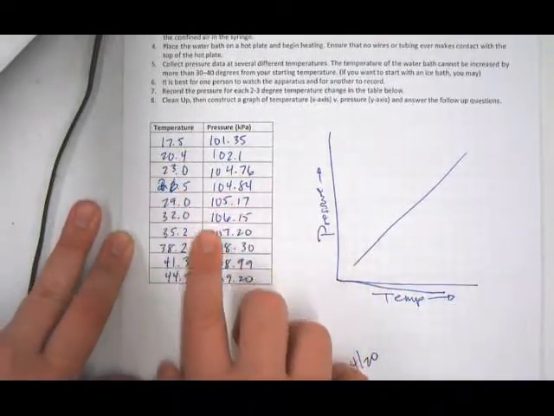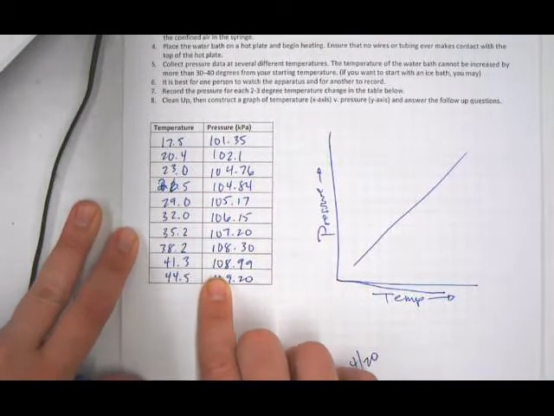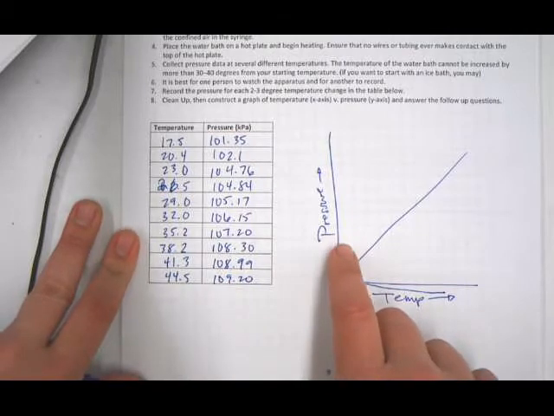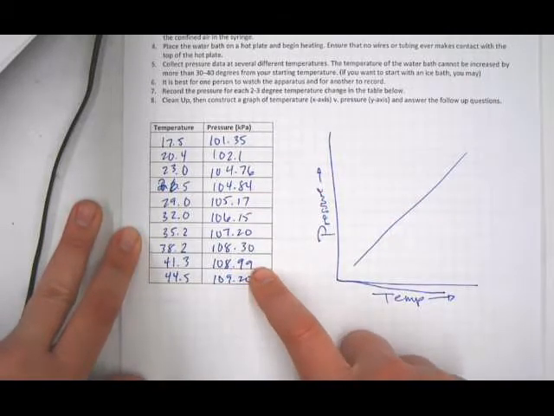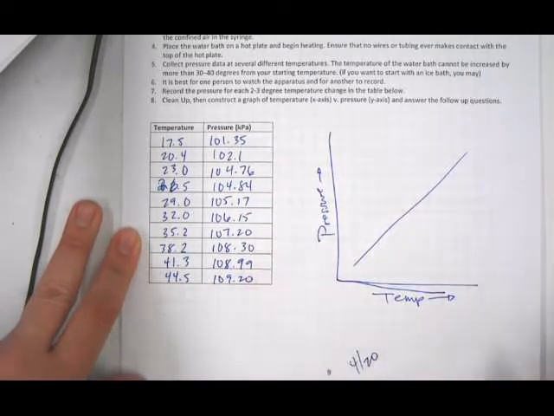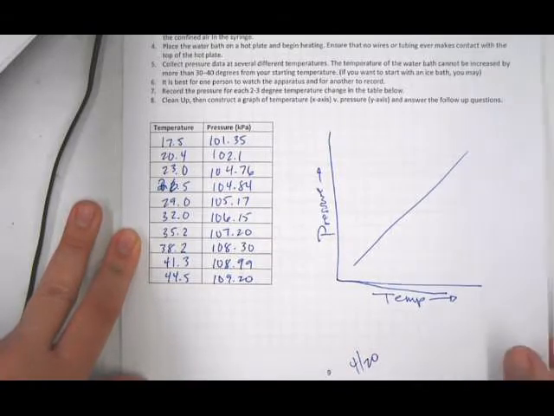And here is the data that was collected. If you would like to pause the video and copy down the data so that you can graph it, go ahead and do that now. The next thing we're going to do is graph this data on the next page.